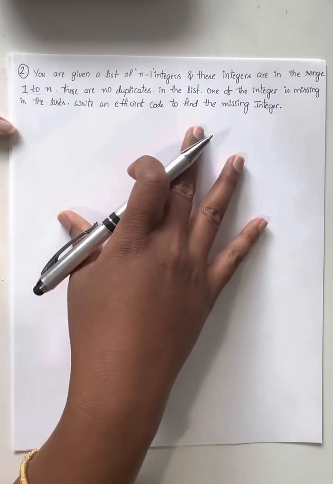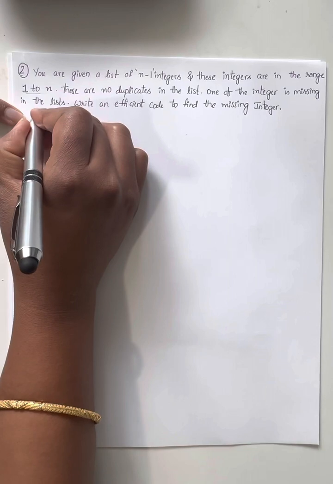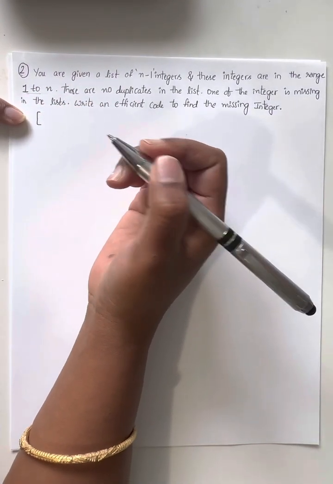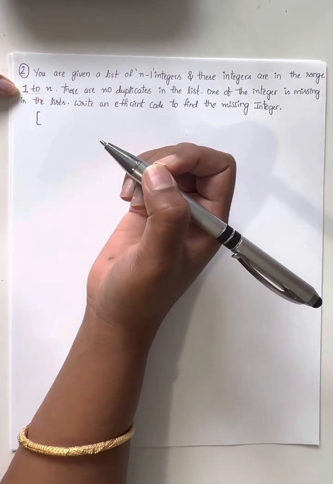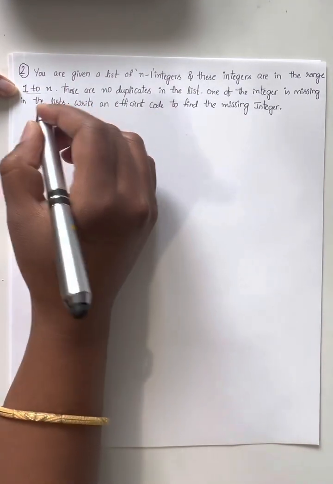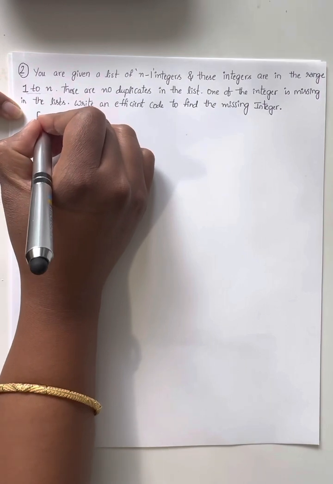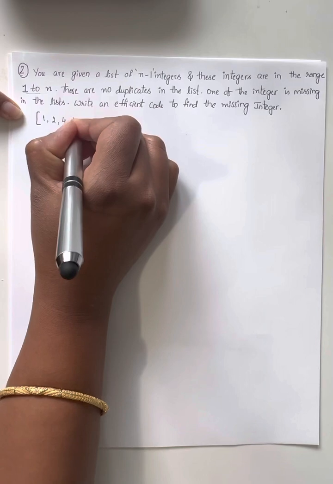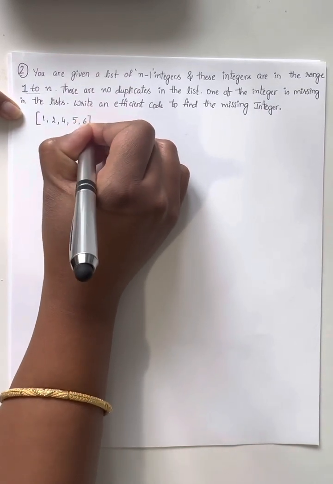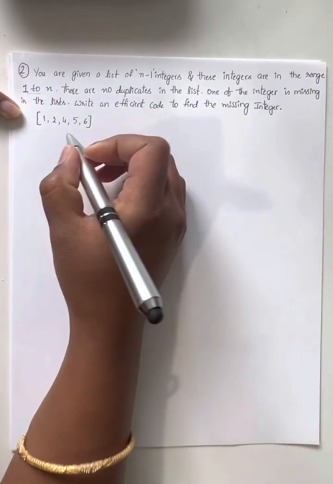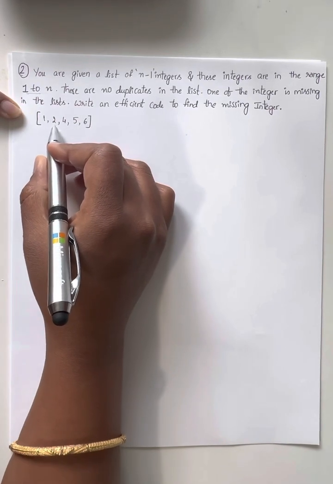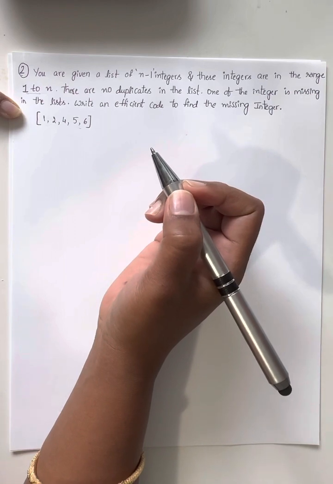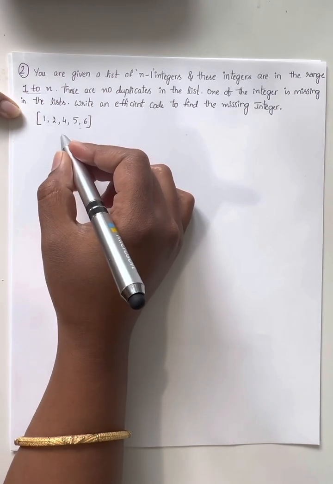So we have an array in which there is a missing integer, and it is given that the numbers are from 1 to n. So let's take an example array which is 1, 2, 4, 5, 6. As we can see, the number 3 is missing from this array, and we need to find that missing integer, which is 3 in this case.